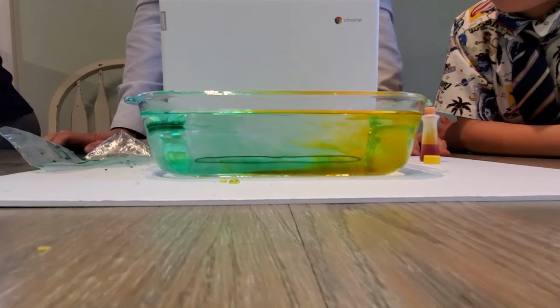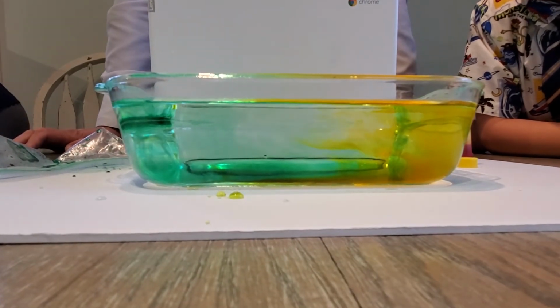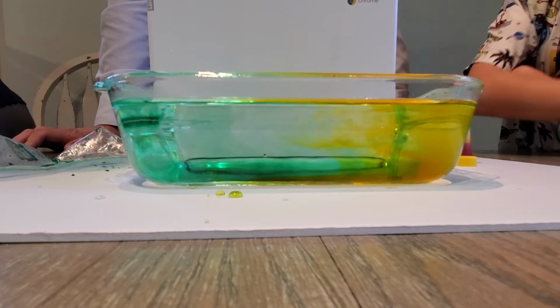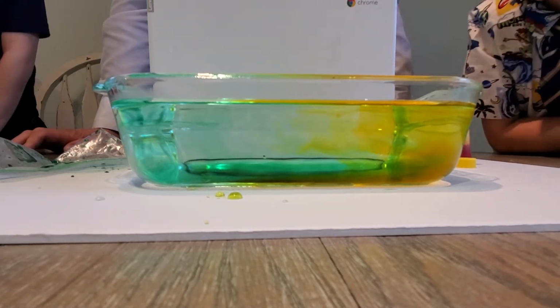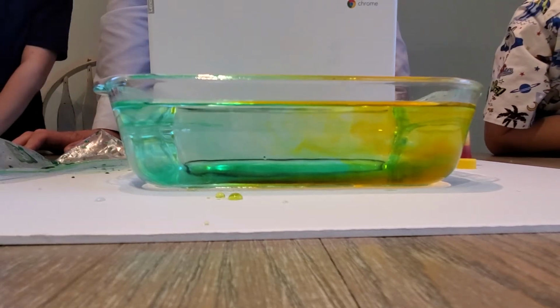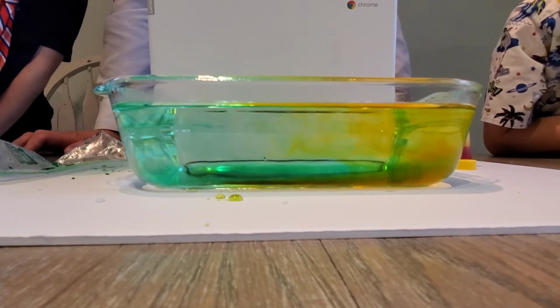Now, as time progresses, eventually, yes, the two colors will mix. And that's when the storm will actually happen. But this is actually showing when the two fronts intersect.